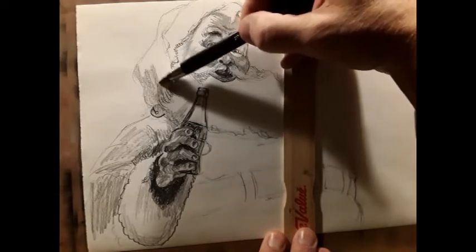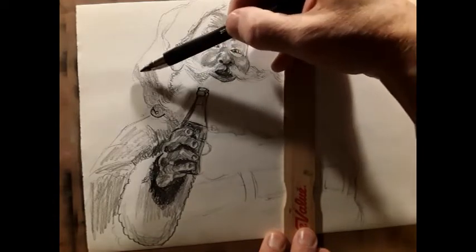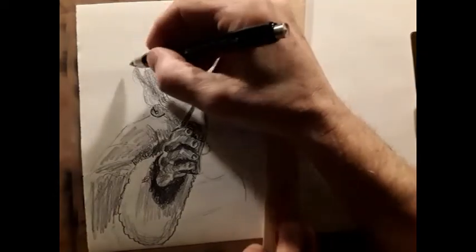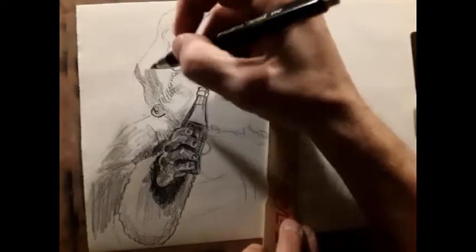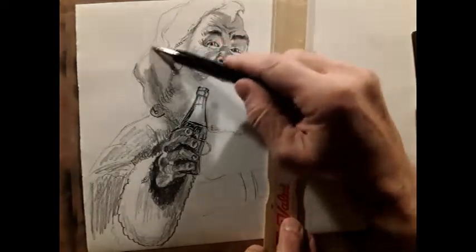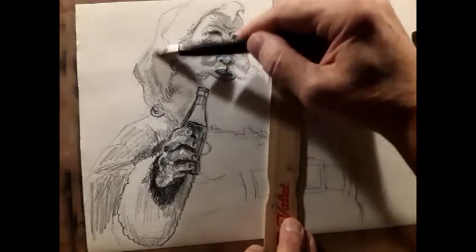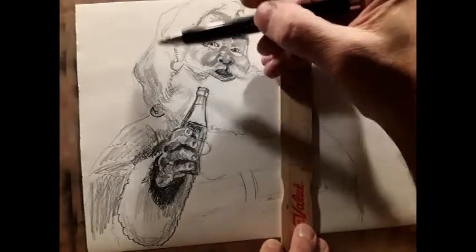Little highlight on his hat too. Whereas what I'm doing now is kind of a light red color. These lighter shades up here, lit up by some light, are more pinkish.